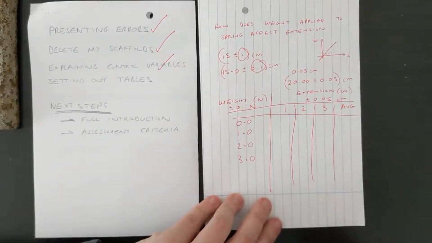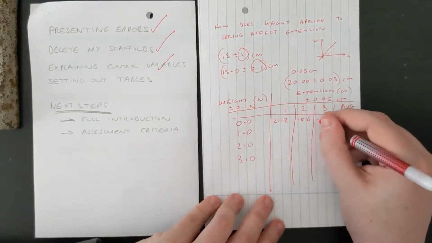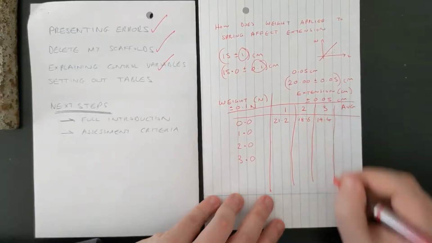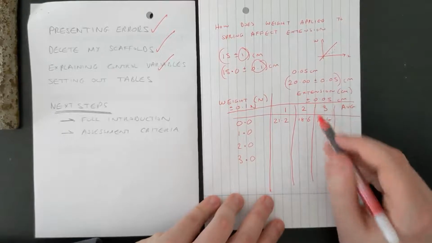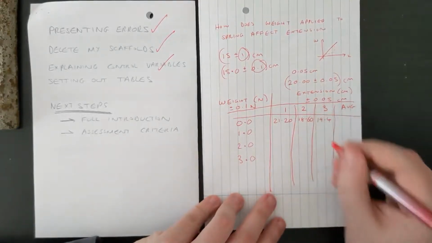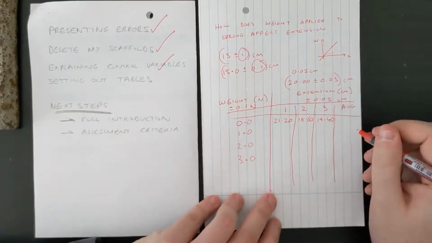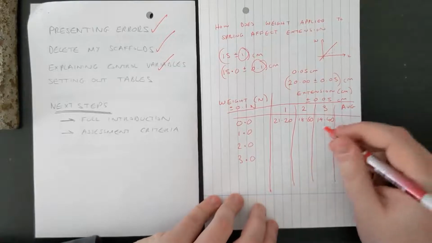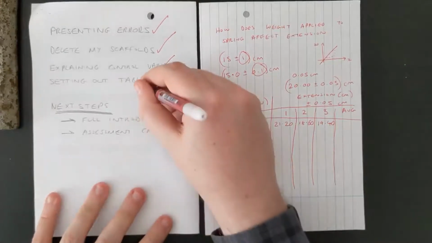And I'll just take one of these as an example because you obviously don't want me to fill this in yet. But let's say I measured 21.2, 18.6, and then 19.4. All of those would come with an issue because my error is to 2 dp. So 21.20, 18.60, 19.40. Then I could take my average and work out my estimated random error from half the range. But at this stage, I don't need to do that. So that's how we set out tables.